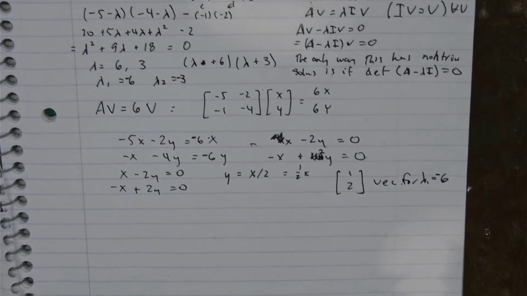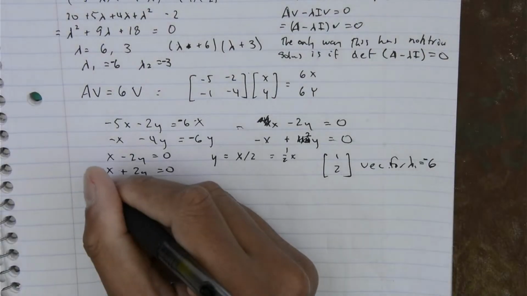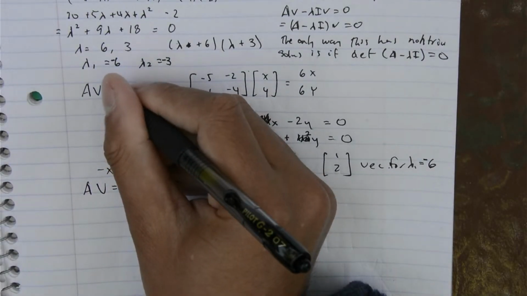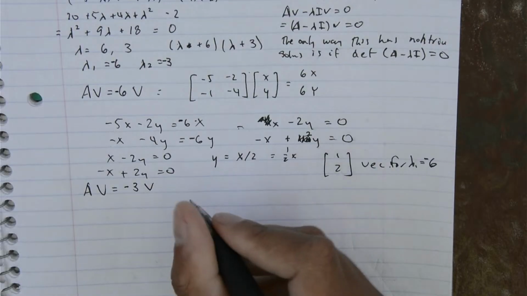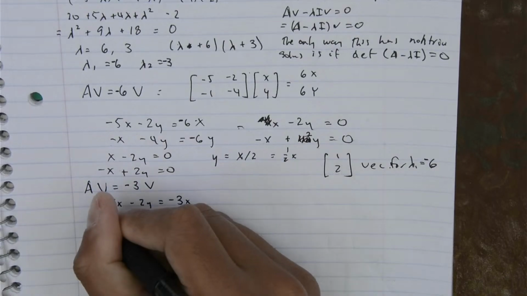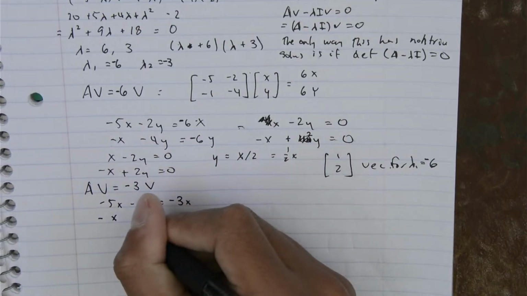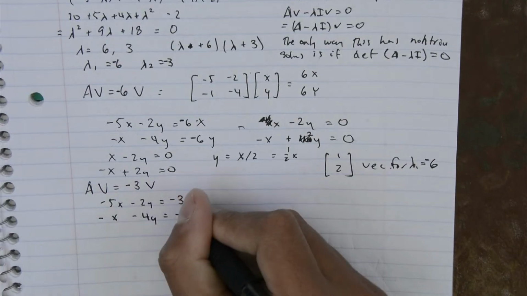Okay, great. So now we just want to find the other eigenvector. So we're going to get AV is equal to minus 3v. So we get minus 5x minus 2y is equal to minus 3x, and minus x minus 4y is equal to minus 3y.